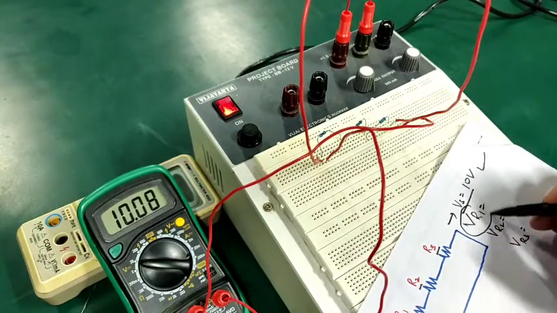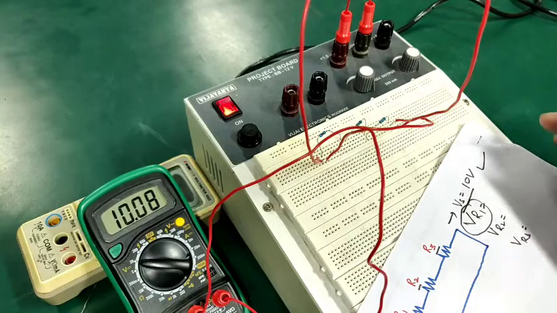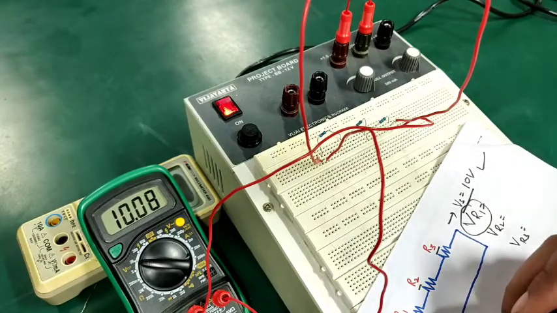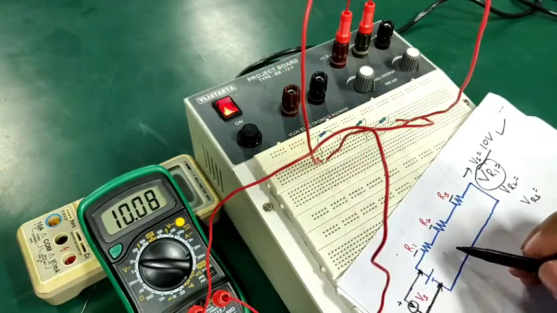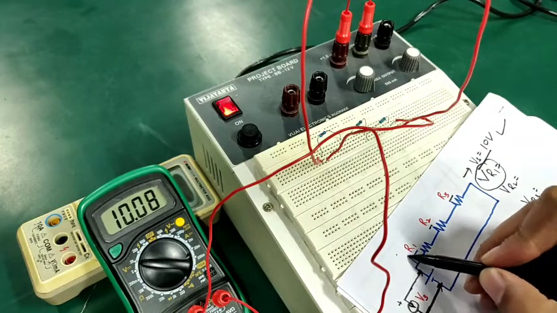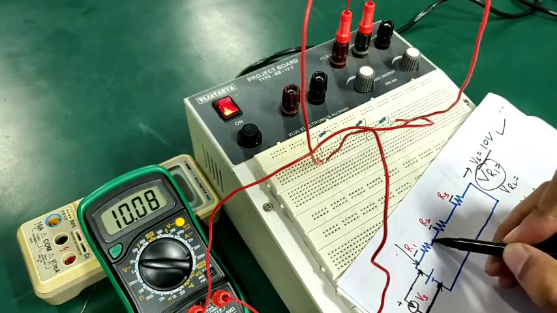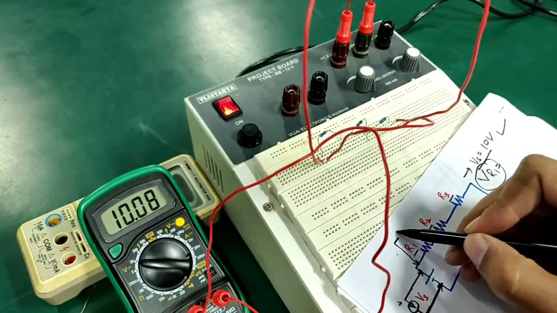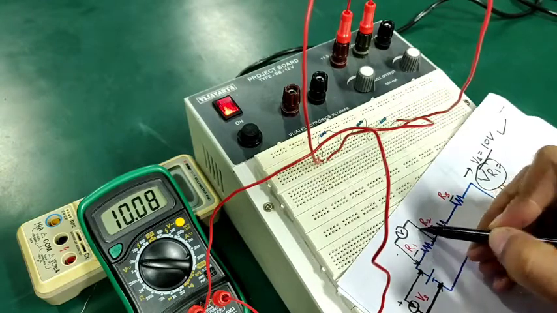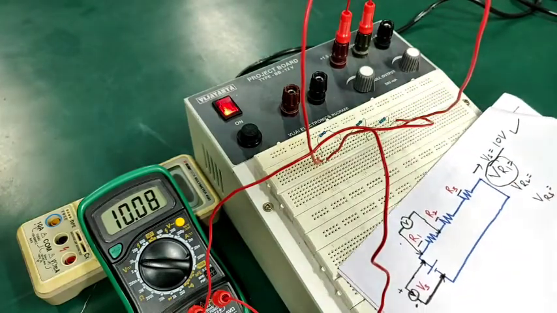Let me now calculate the voltage across resistance R1, and to do so I am going to connect the voltmeter as shown in the diagram, that is in parallel with the resistance R1.